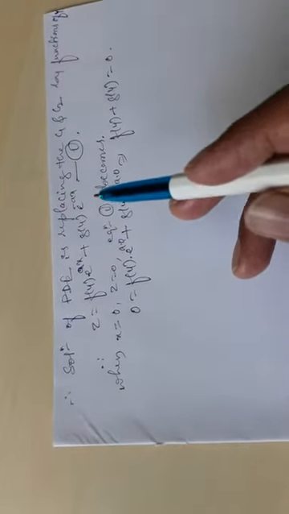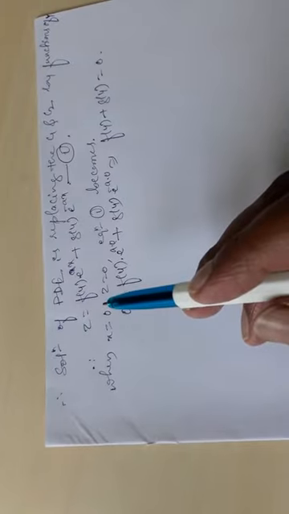Now, to use the second condition, we need to differentiate equation number 1 partially with respect to x.